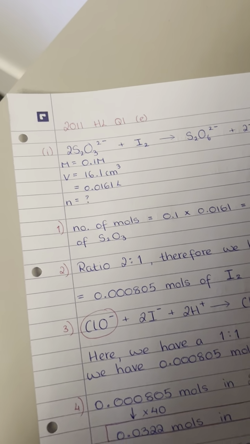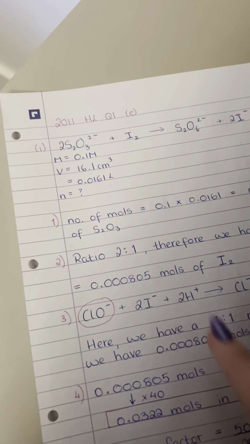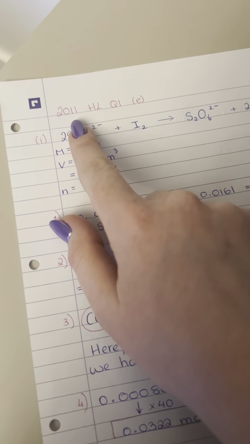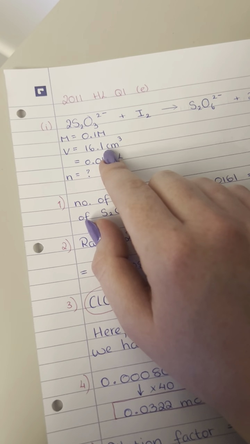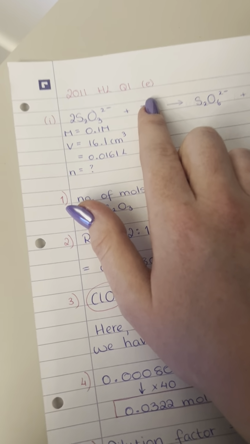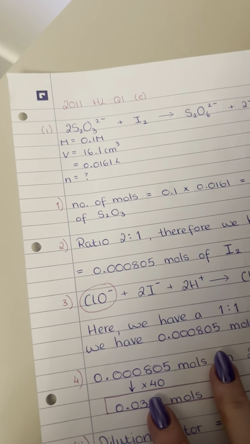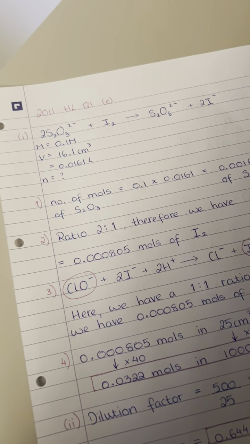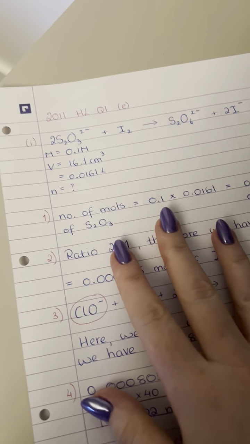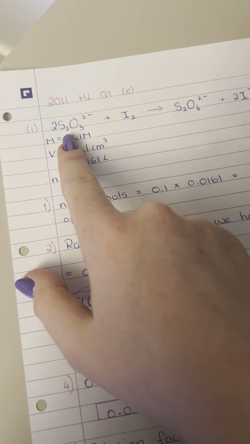Hi, so I'm just going to fly through a quick explanation of this 2011 question, which is on the bleach titration. So I'm just flying through part E and part F because they are the calculation parts of the question. If you can remember, in this bleach titration, we have two balanced chemical equations that were given.